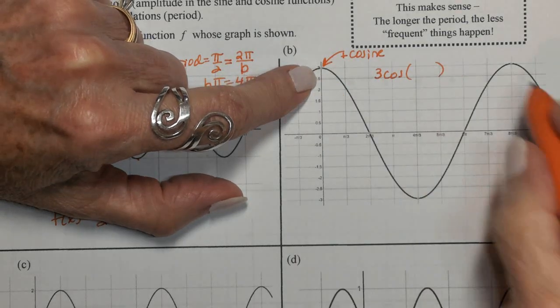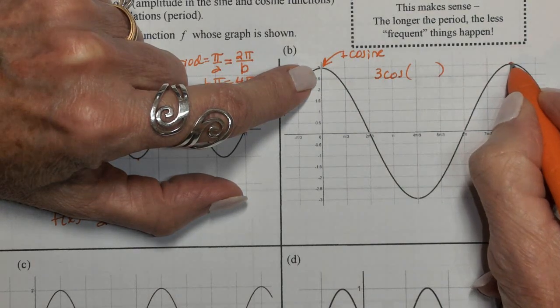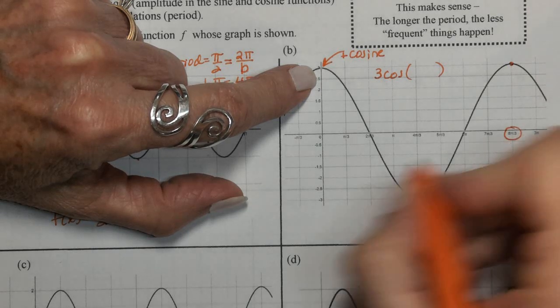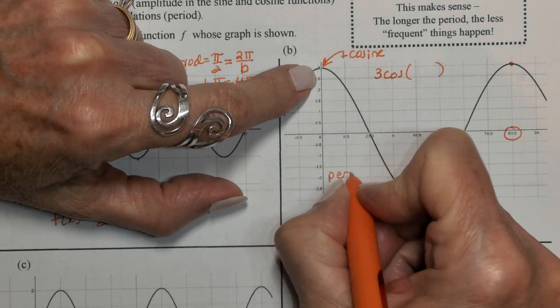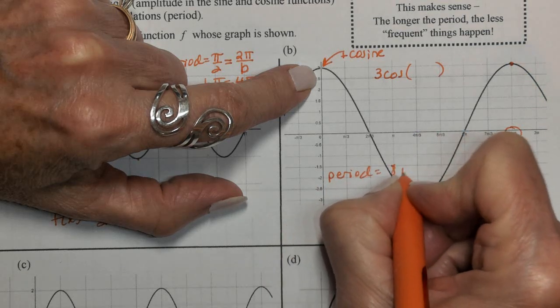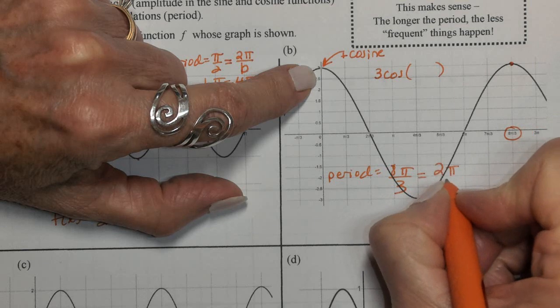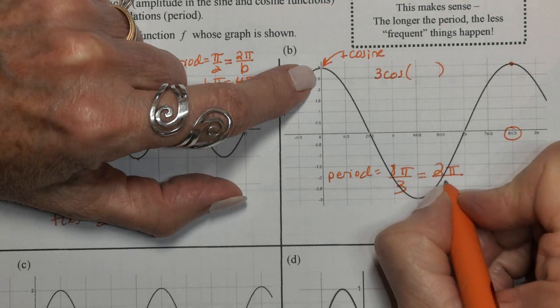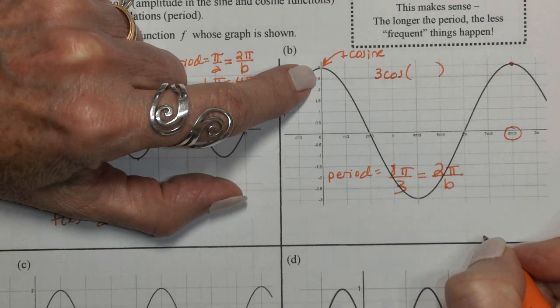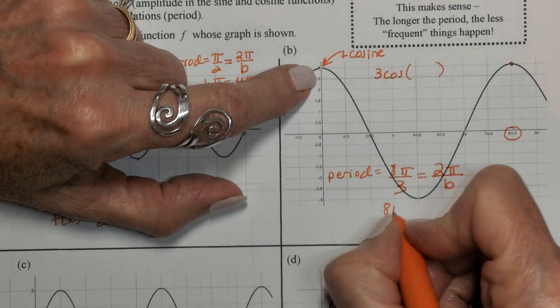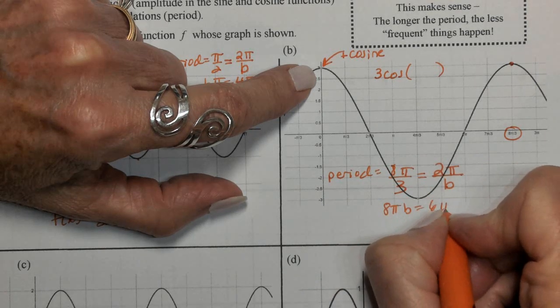Well, the period, it repeats itself every 8 pi over 3 units. So the period is 8 pi over 3. But again, I know that that is the normal period for cosine divided by the coefficient for the x, that b. We're going to cross multiply, and I get 8 pi b is 6 pi.